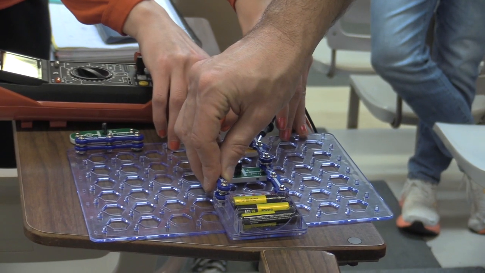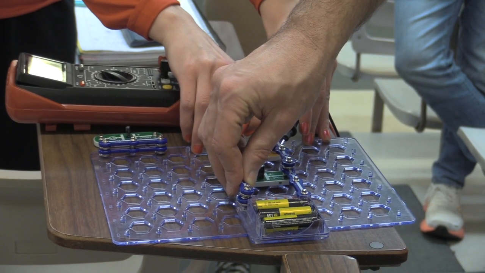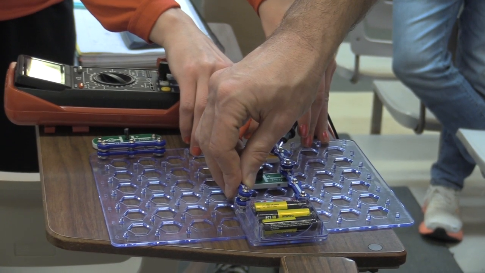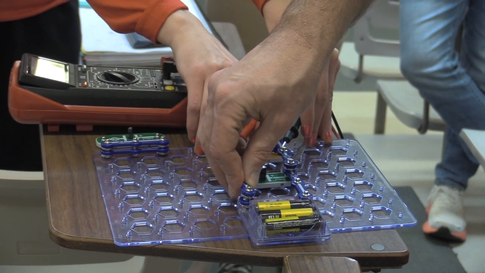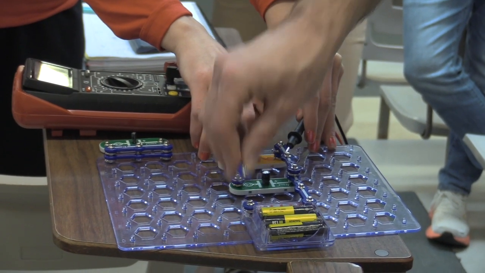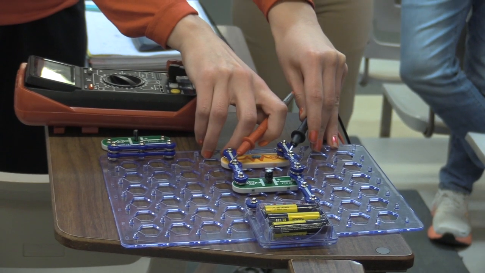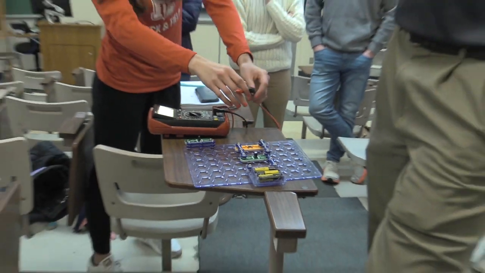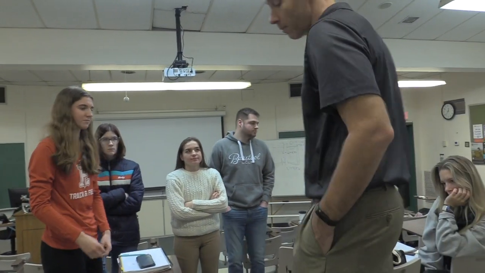Look at that. 4.4 negative because they're on the wrong side, but it doesn't matter, you don't have to switch it. 4.4, 4.37, 4.44. All right, so it's charged up. I'm going to let it go and it's going to discharge. It's going to discharge really quickly. And it's back to 0. Good? All right, head back to your seats.